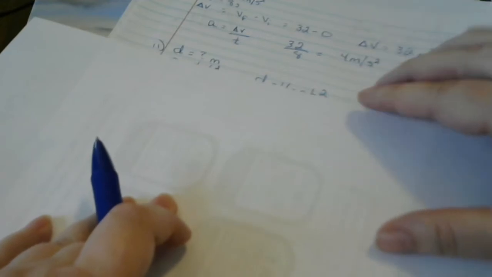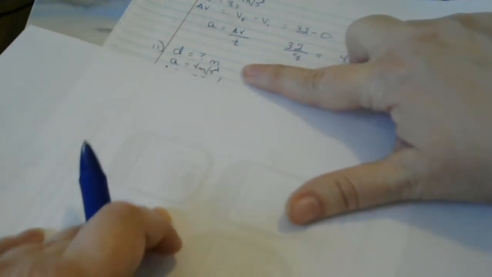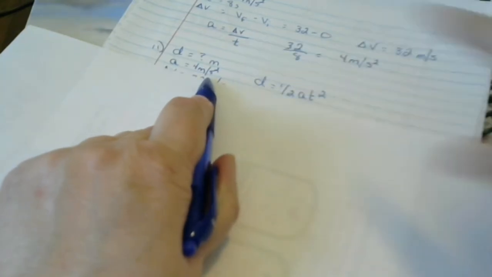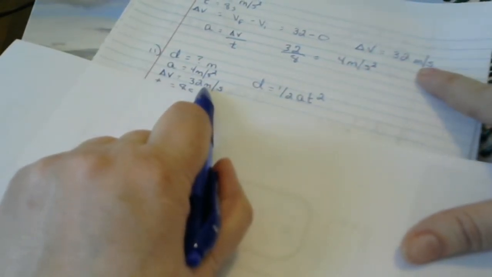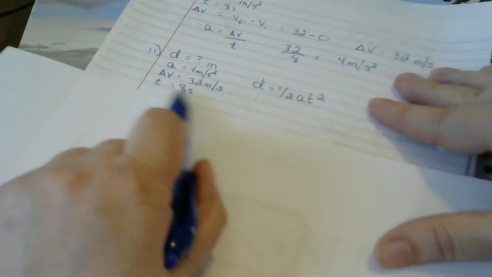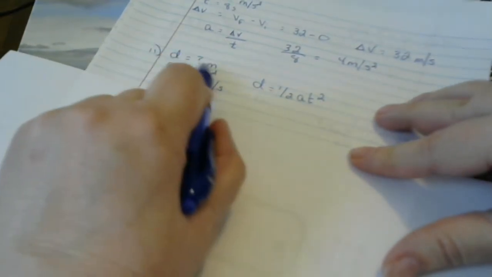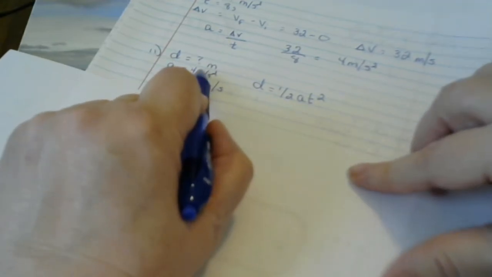Okay, so let's look at number 11. How far would the car in the previous question have traveled during 8 seconds? So we're looking for distance. You have your acceleration is 4 meters per second squared. And your change in velocity is still 32 meters per second. Your time is 8 seconds. But it is asking you for distance.